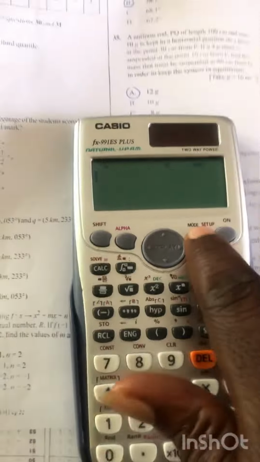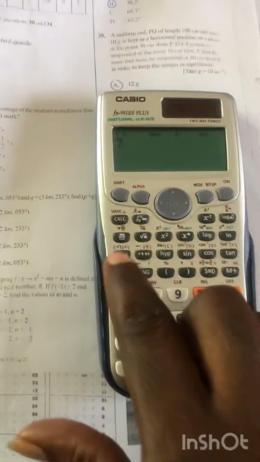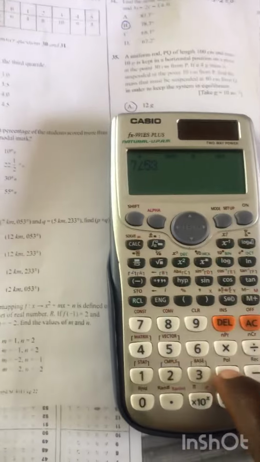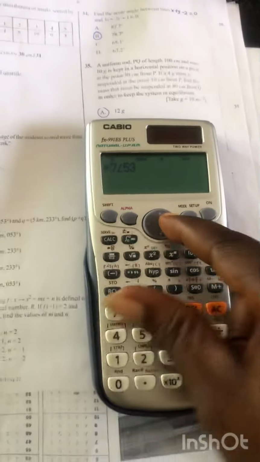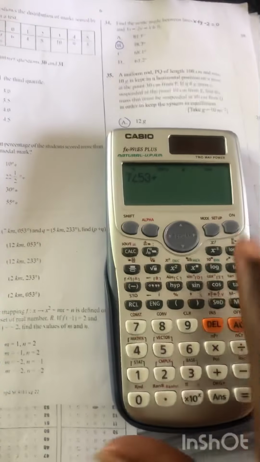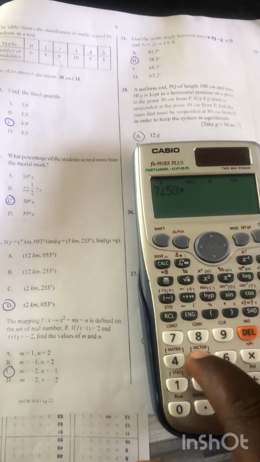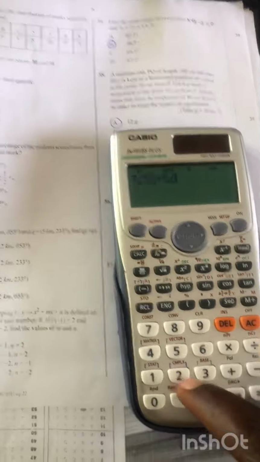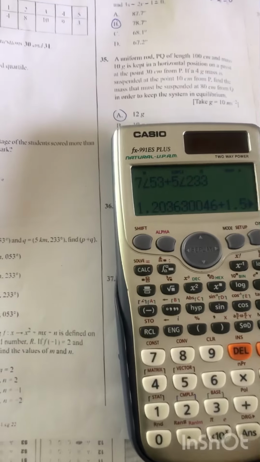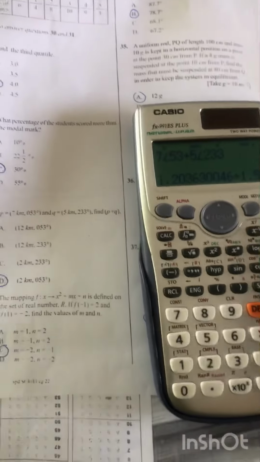I move to my complex mode, and we are adding P plus Q. So 7 kilometers, and the angle will be shift angle 53 degrees, plus 5 kilometers, 233 degrees. So I press equal to, and this is in the form of I and J.